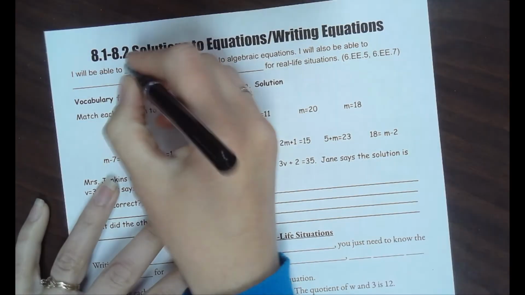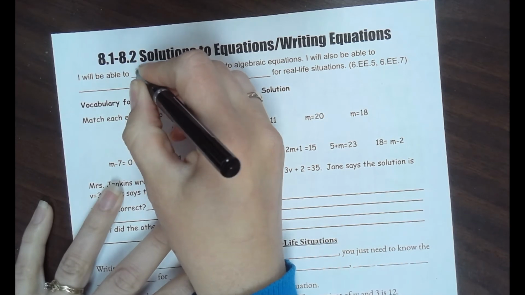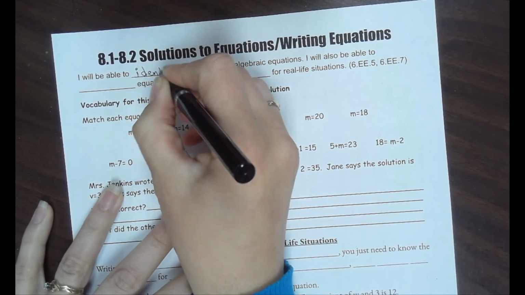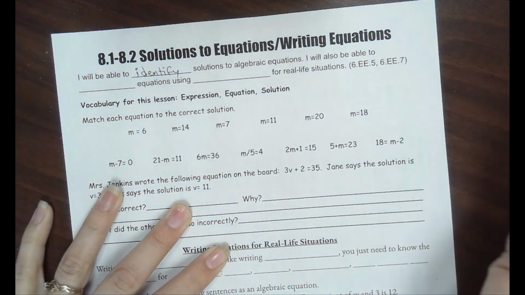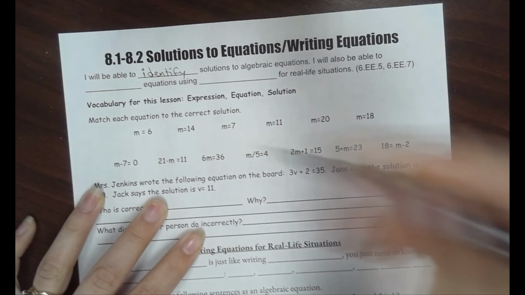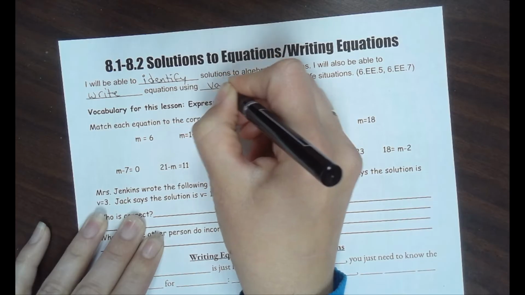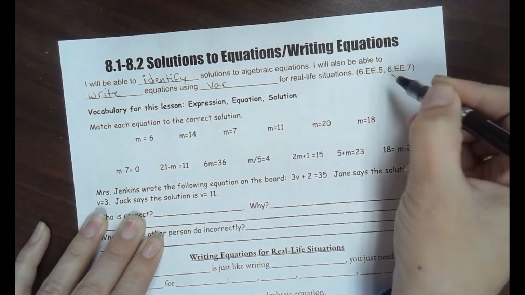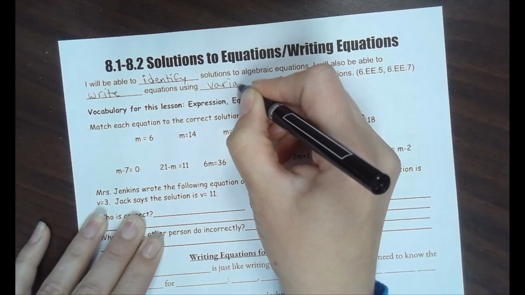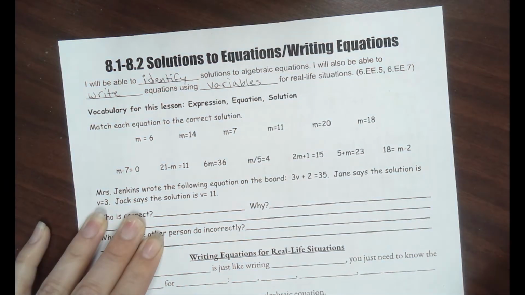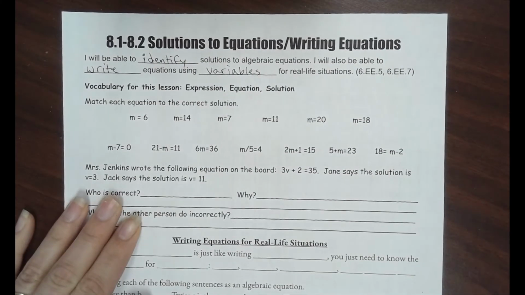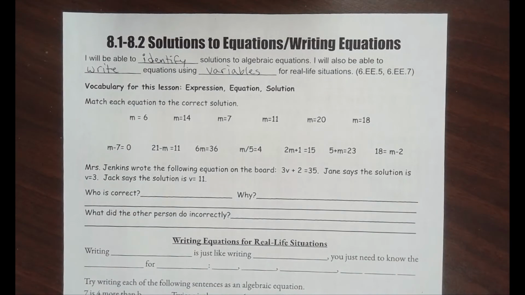I will be able to identify solutions to algebraic equations. I will also be able to write equations using variables for real-life situations. So, vocabulary for this lesson, you're also going to need your vocabulary page for chapter 8, which I think should be printed on the other side of this.